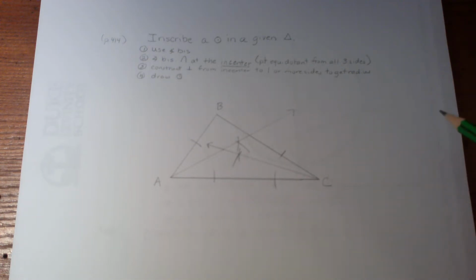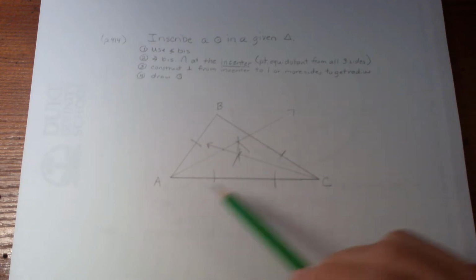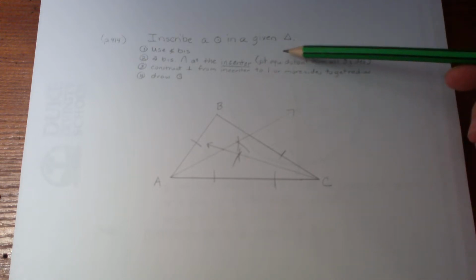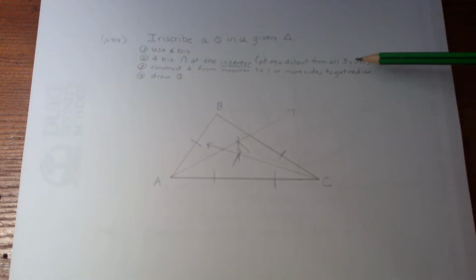From that point, I need to know my radius. I can't just go out to anywhere. I have to go out exactly, because I told you the incenter is equidistant from all three sides, and that means it's going to be perpendicularly equidistant. So I need to construct a perpendicular.